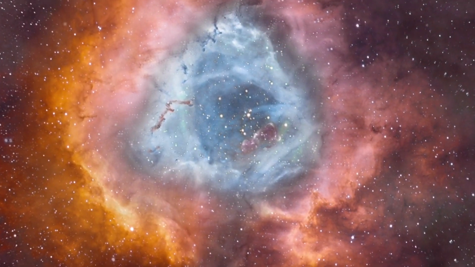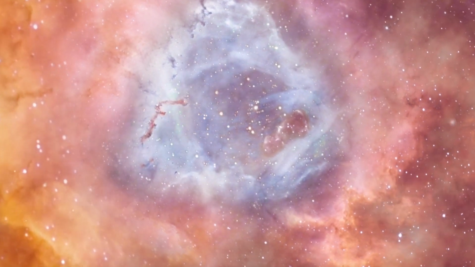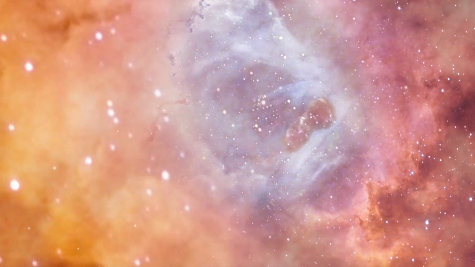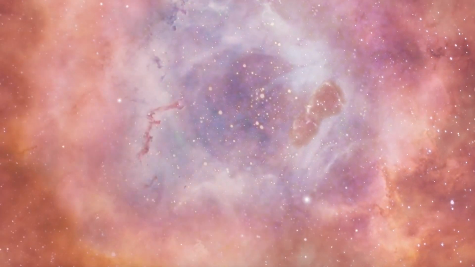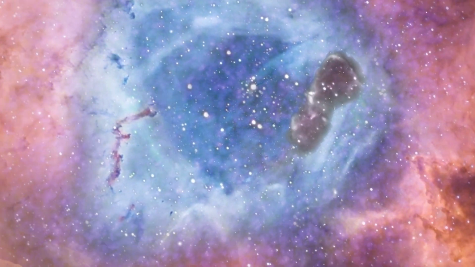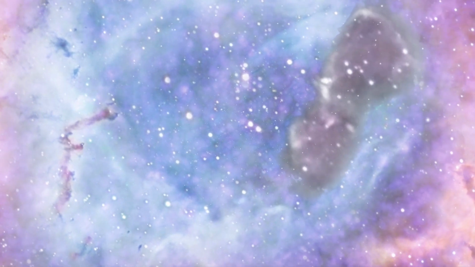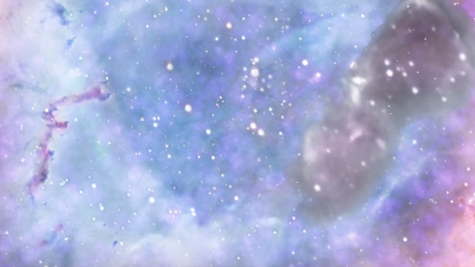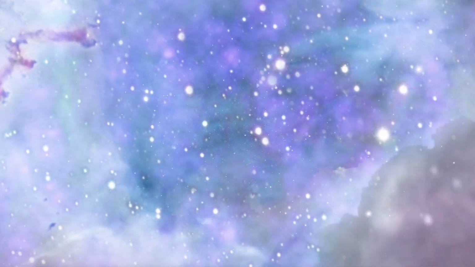I'm going to show you how I create these 3D space animations from a single image. We'll be using this image of mine of the Rosette Nebula. The software that you'll need is Adobe After Effects, Photoshop, and a video editing software such as Final Cut Pro or iMovie will work.